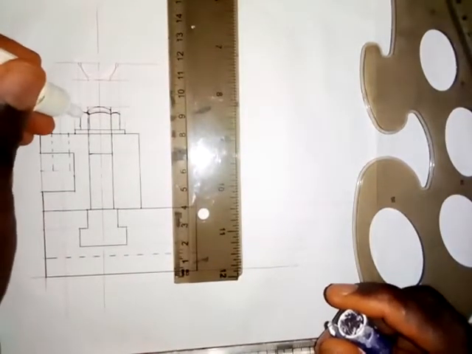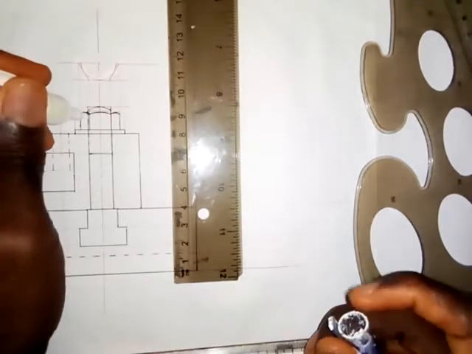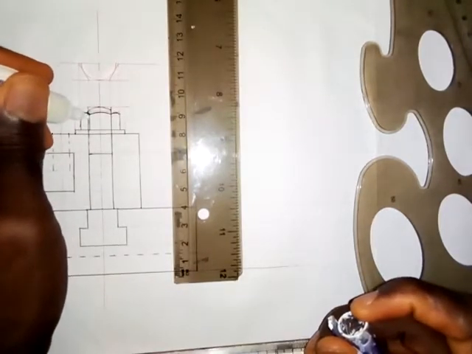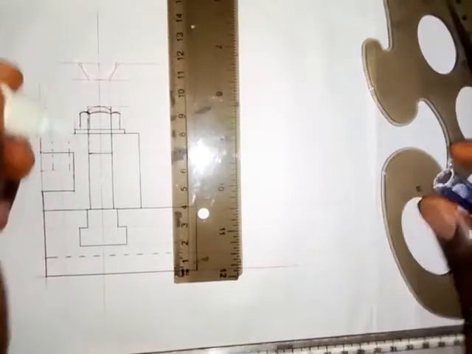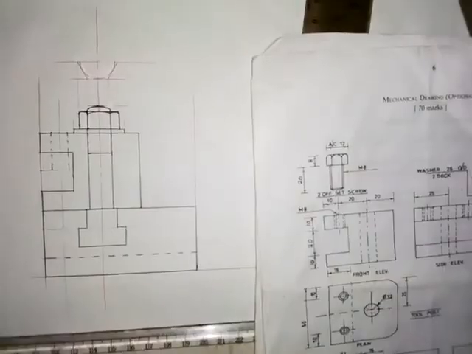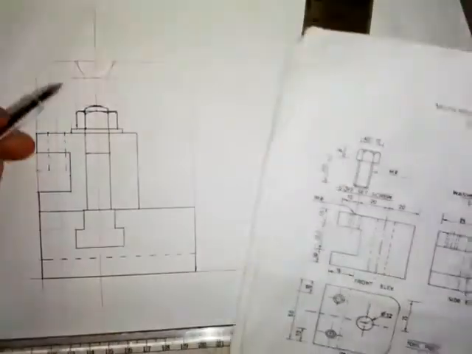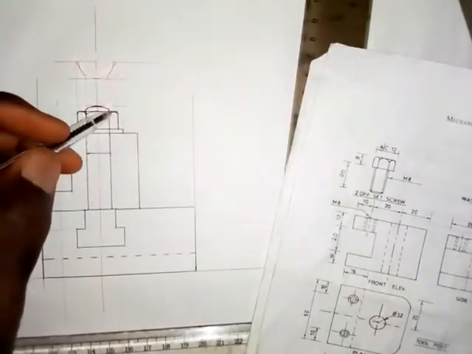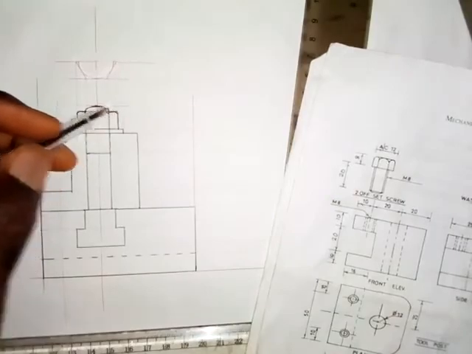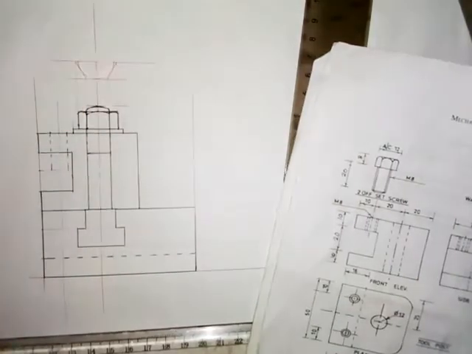I need to remove this line. So the bolt is already there. So for this straight line that you have here, just draw a straight line like this on the curve.